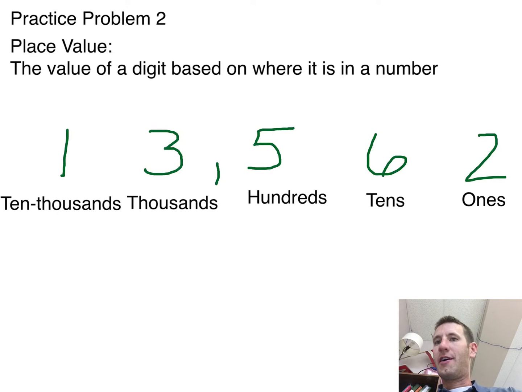Another set of vocabulary words that you're going to hear throughout the year are words that have to deal with place value. And place value is how much a certain digit is worth, or the value of that digit. Remember those 10 digits we talked about on the first slide, based on where it actually is in a number.